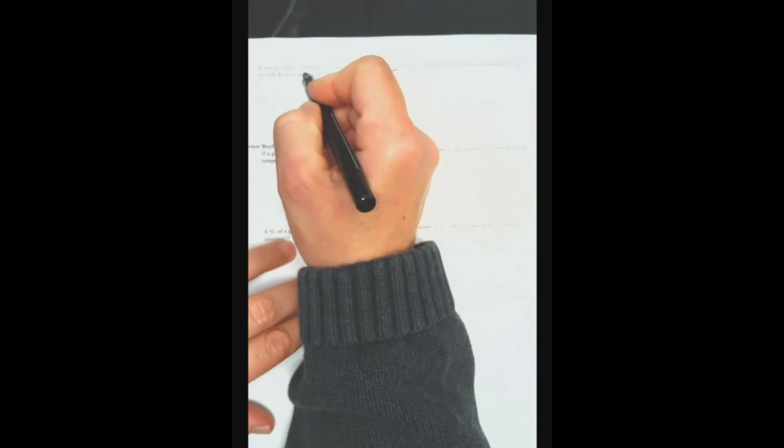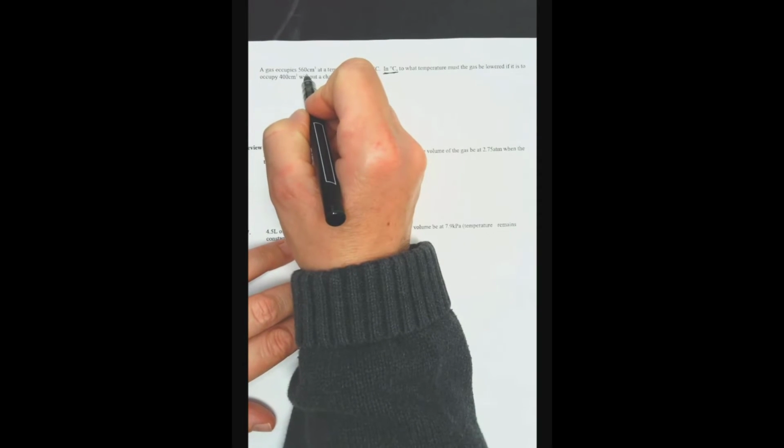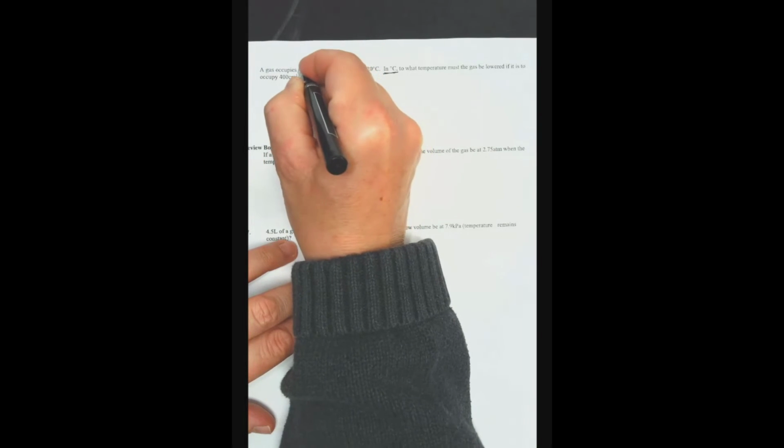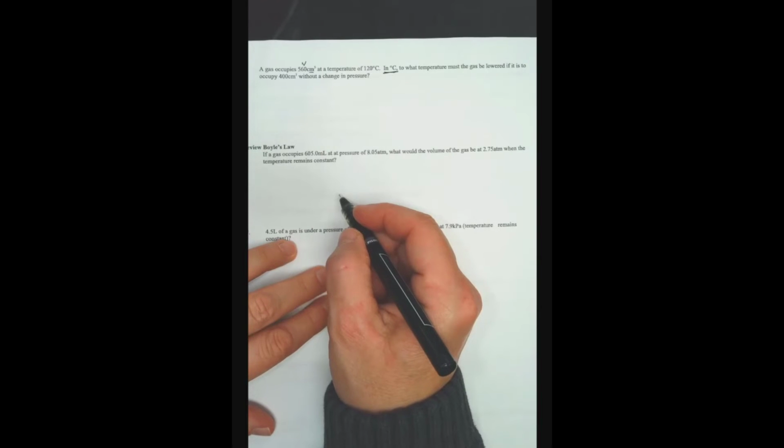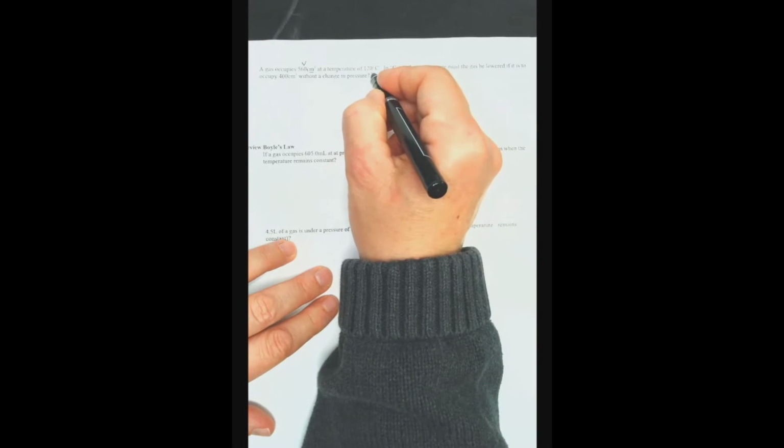I'm going to go ahead and get that out of my way to start with. If we think about what we have in front of us, well, let's just deal with what we know. A gas occupies 560 centimeters cubed. Well, centimeters cubed is a unit of volume, so I know that's going to be a volume at a temperature of 120 degrees Celsius.